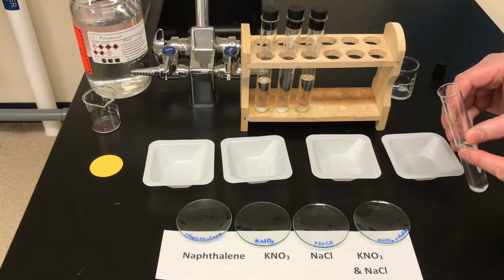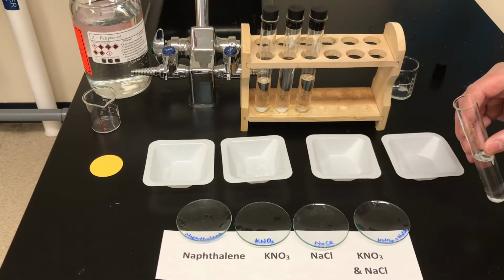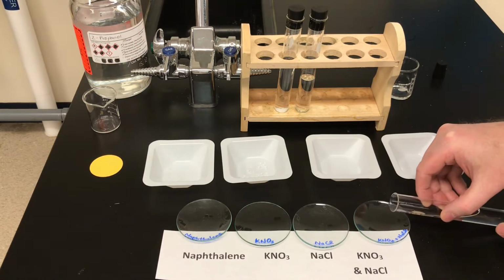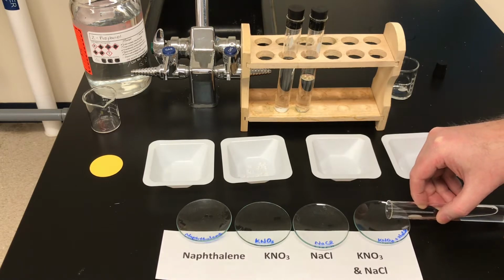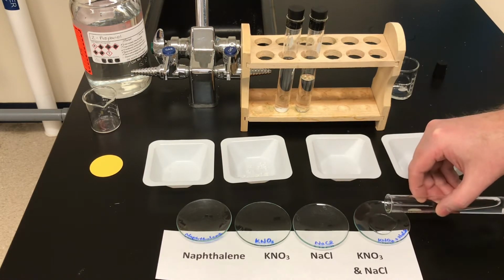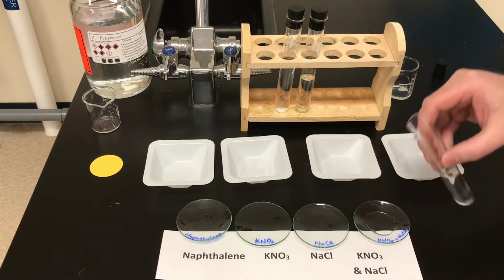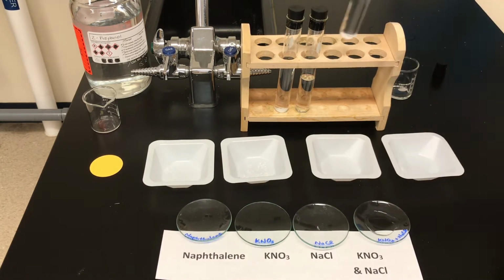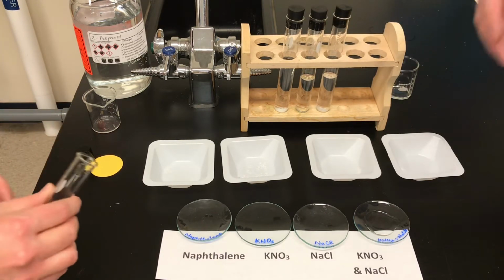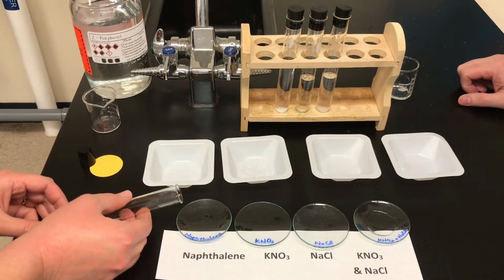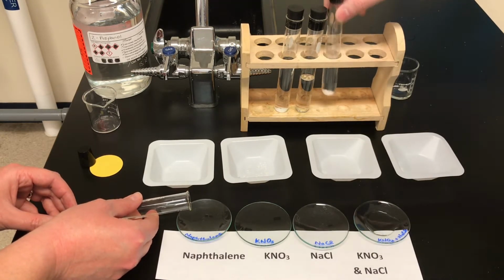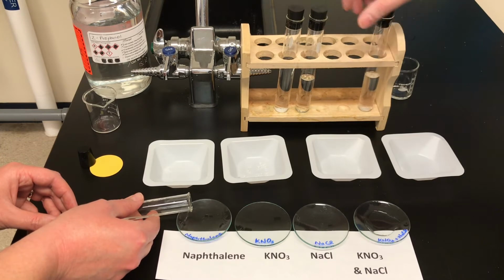So I'll decant the mixture, and Ms. Watts can start from the other end and decant the solution of naphthalene. Now, Ms. Watts, we've labeled the watch glasses with Sharpie in blue, and the Sharpie is permanent, so it doesn't dissolve in water, but the permanent Sharpie does dissolve in alcohol. So we're going to get Ms. Watts to pour it in just to the center of the watch glass. All right, so there's the naphthalene.